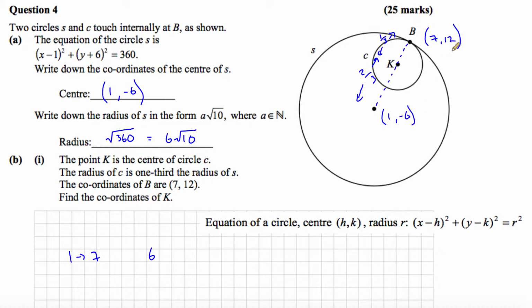And if we look at the y, minus 6 up to 12, that's a jump of 18. Now, we don't go that full jump to get to K, we go 2/3 of that. So if we do 2/3 of each of these values, we'll find the coordinate of K.